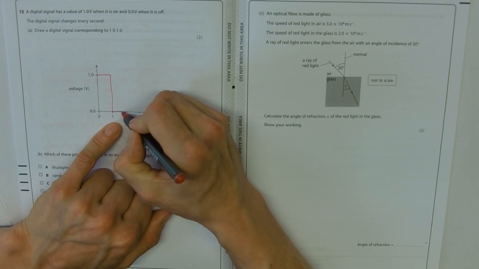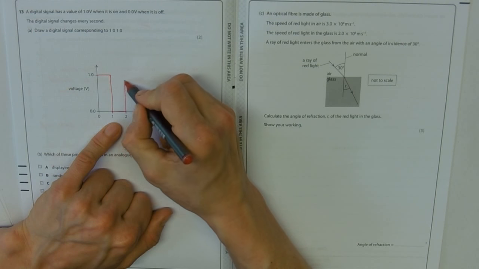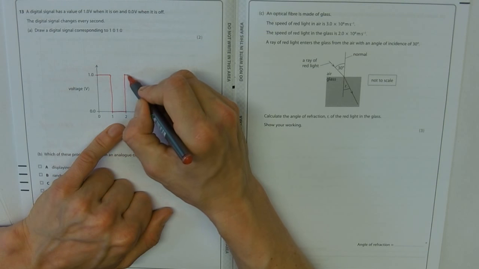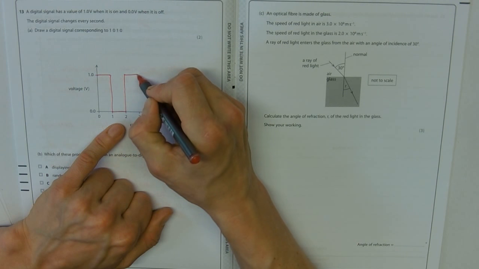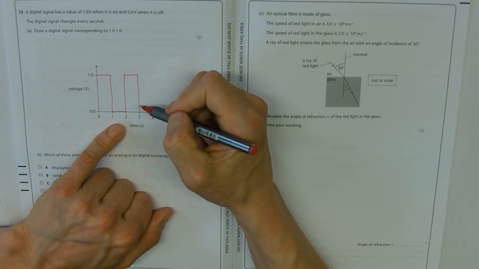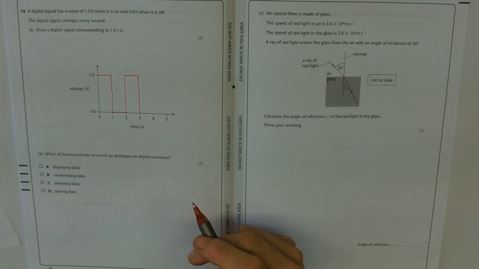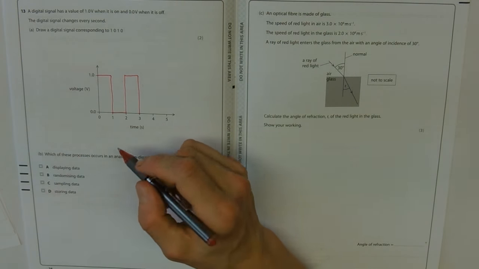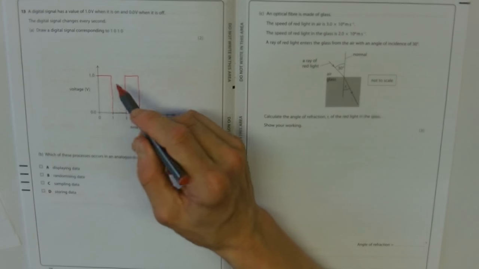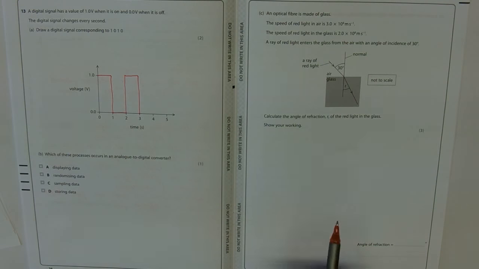And it's off, and it's on again. And it's on for a second, then it's off again. And we don't know any more than that. So no curves, triangular waves, anything like that. It's on or it's off.